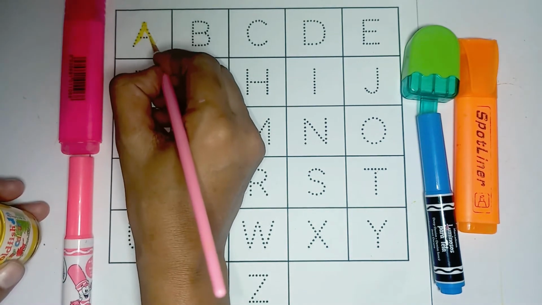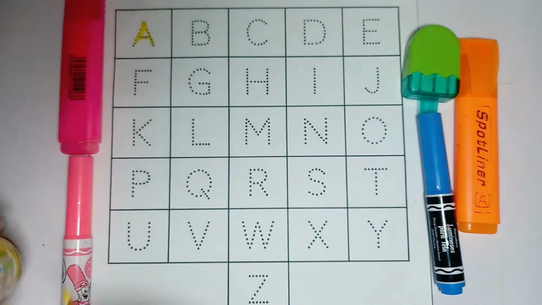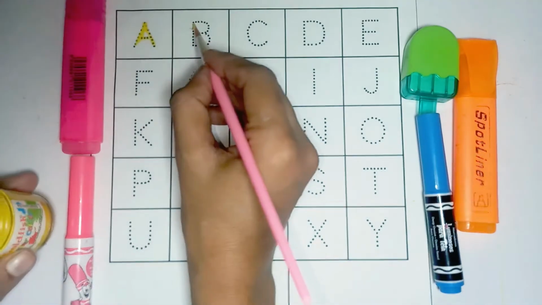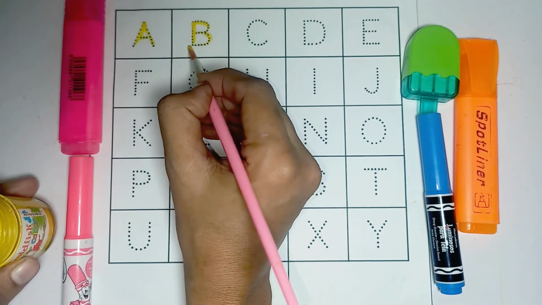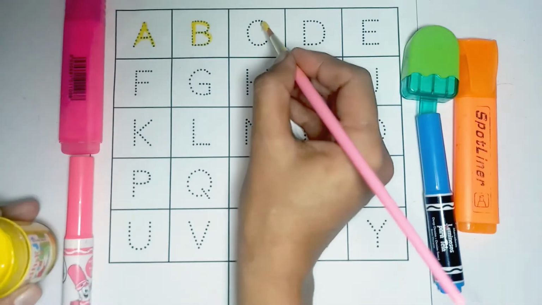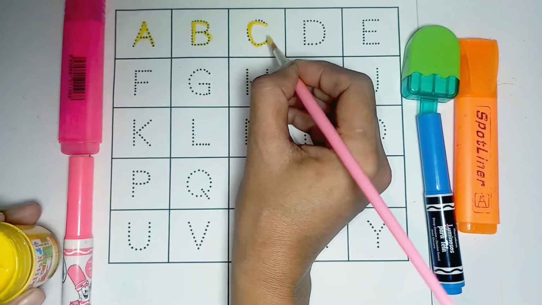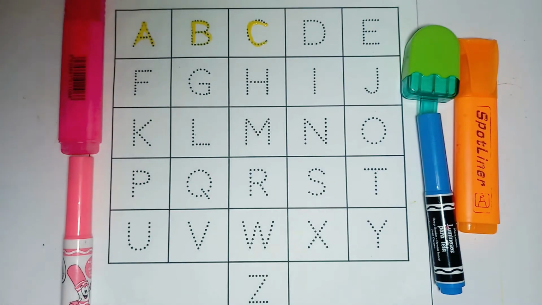A. A is for apple. B. B is for ball. C. C is for cat.